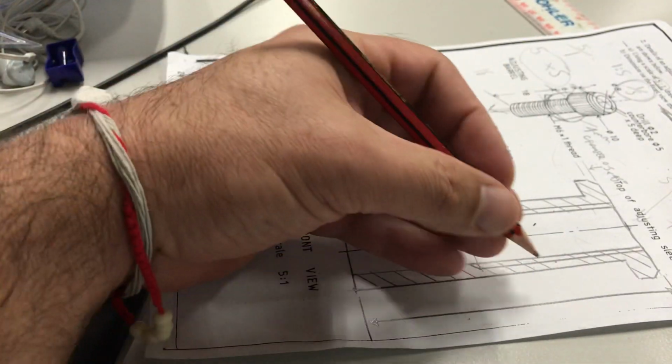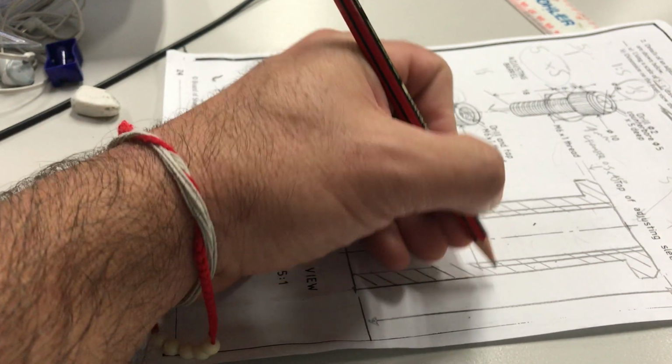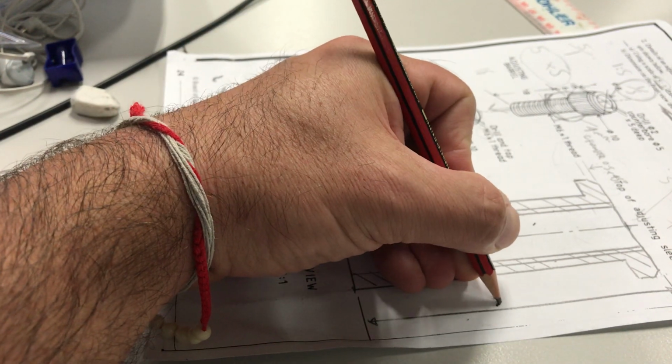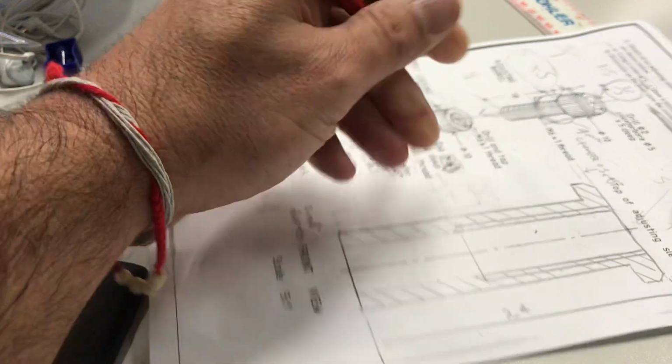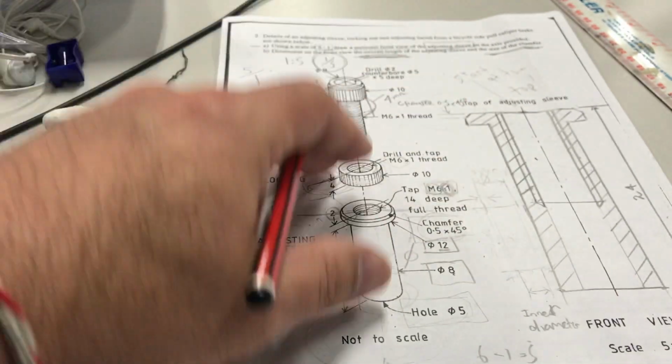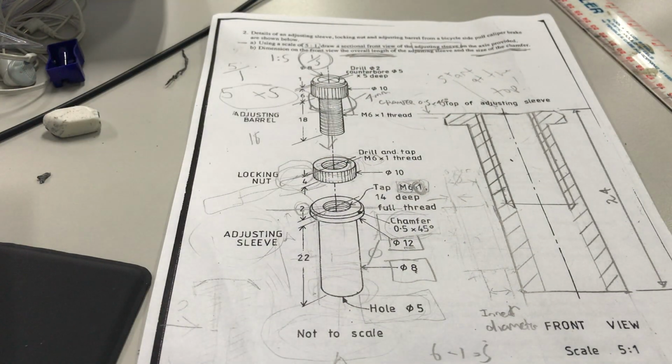You should always put them, like if we had 2 or 3, they'd all be on this side so you could read them in the same direction. We're going to put a 24 here, and that is our completed drawing of our adjusting sleeve for the bike caliper.